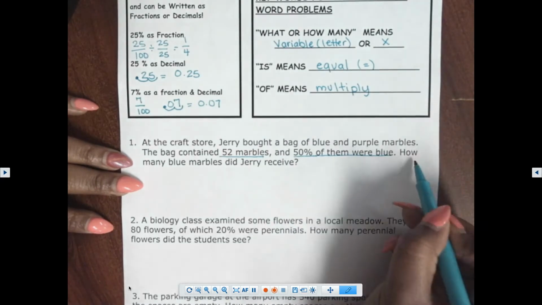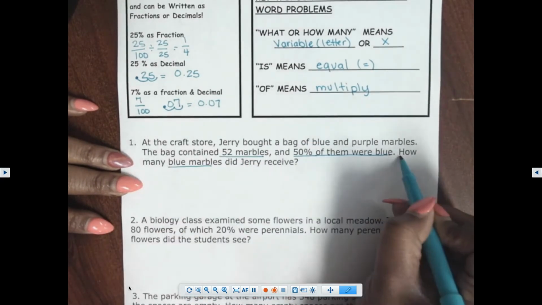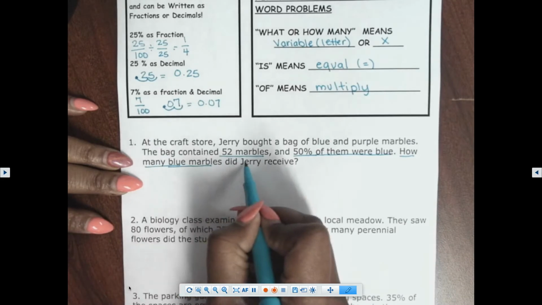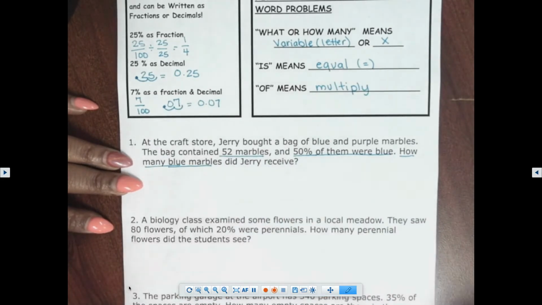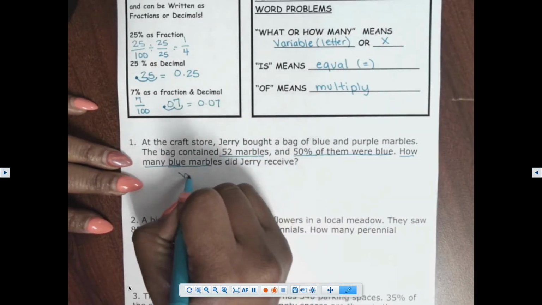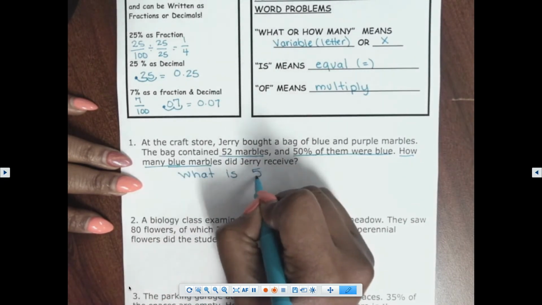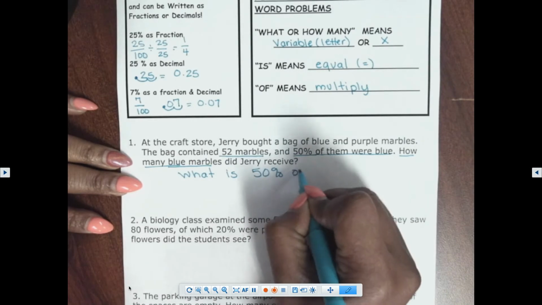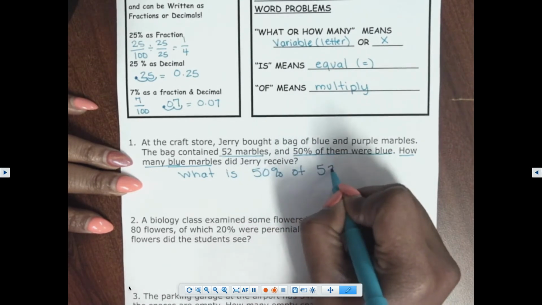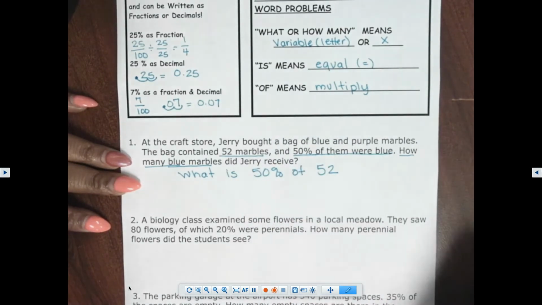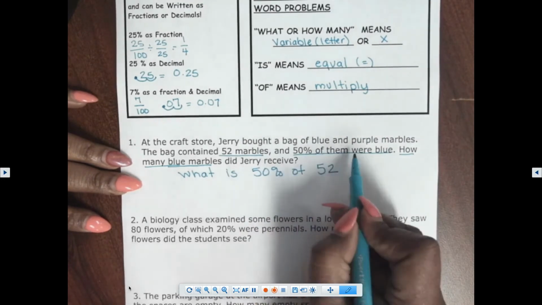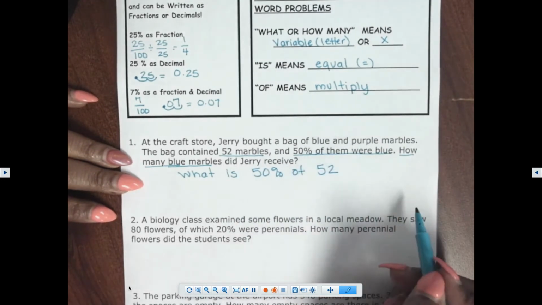How many blue marbles did Jerry receive? So what is this asking? It's asking me, what is 50% of 52 marbles? Because 50% of them represents the blue ones, and there were 52 altogether.